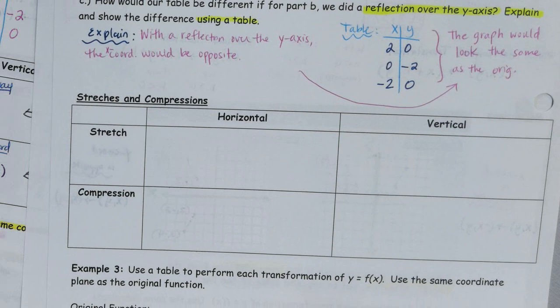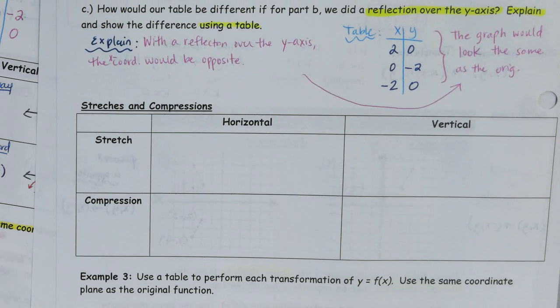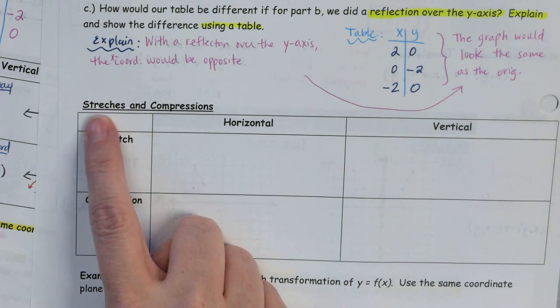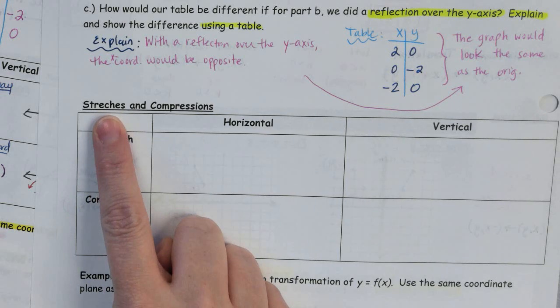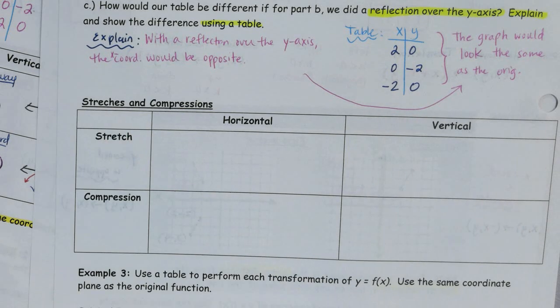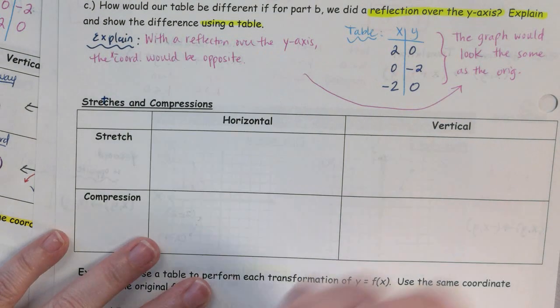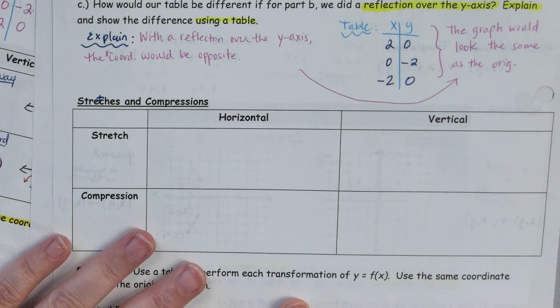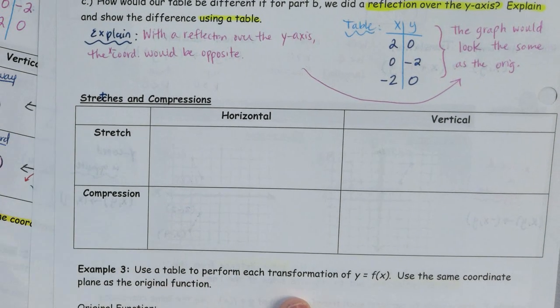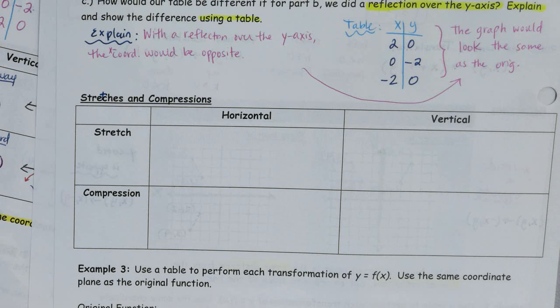All right, now remember I told you that we're going to make mistakes and it's going to happen, and we've already made a mistake. It says stretches and not stretches like I would like it to. Even though that's bothering me a little bit, I'm just going to add the T in there and move on. Okay, so we're going to talk about stretches and compressions.